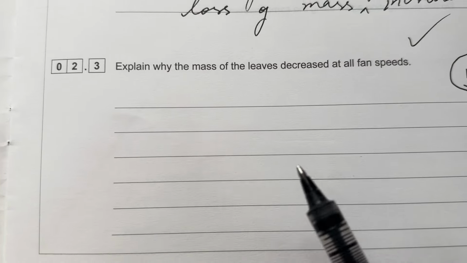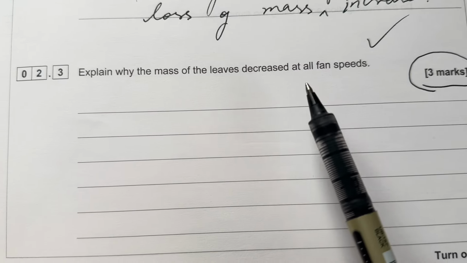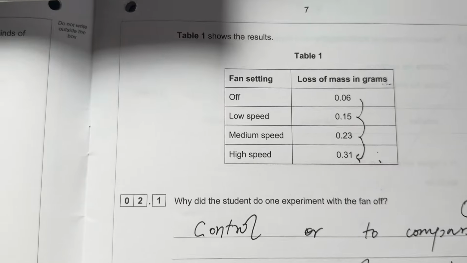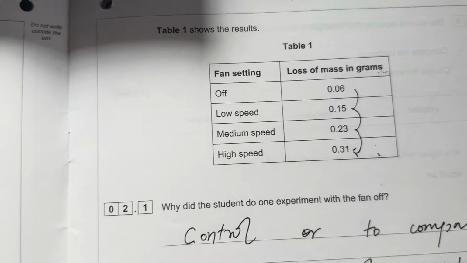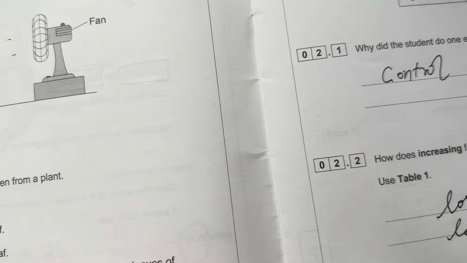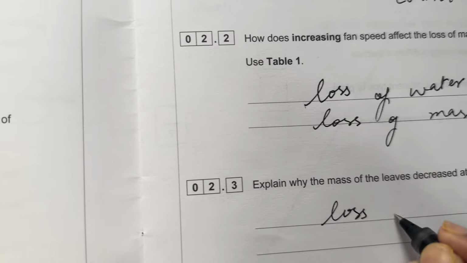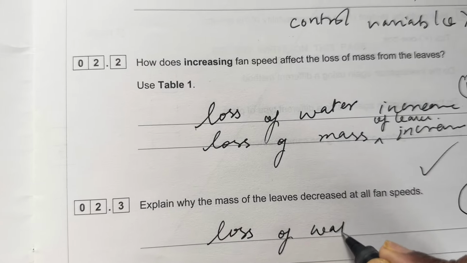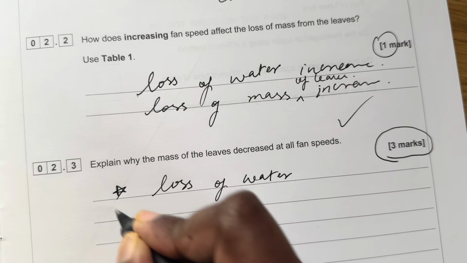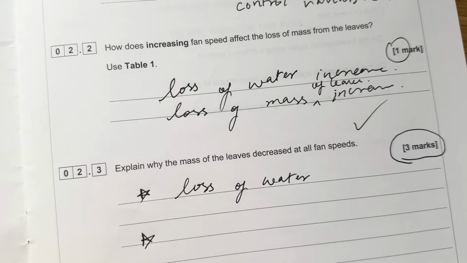Right, so coming back to the question, explain why the mass of leaves decreased at all fan speeds. So as you can tell, loss of water, that's your point 1. And why did that happen?